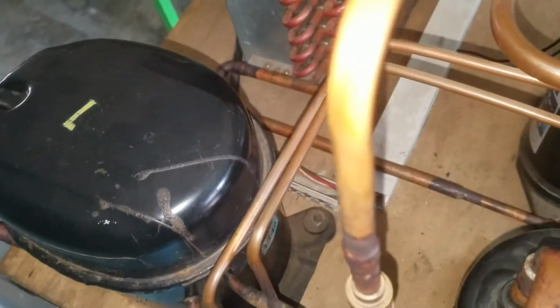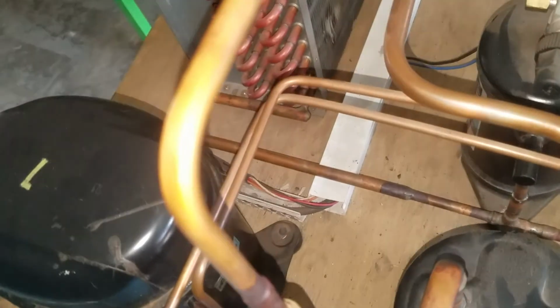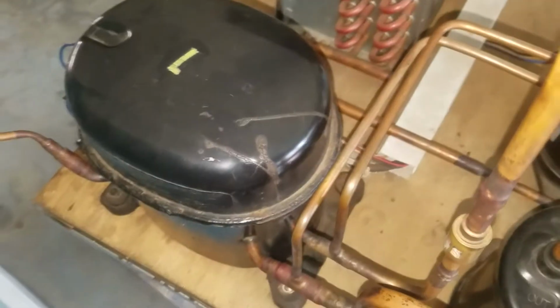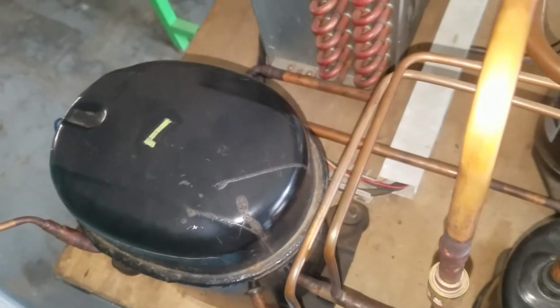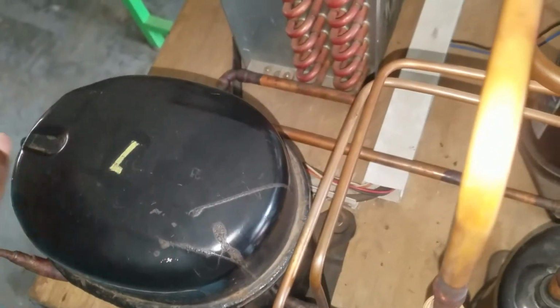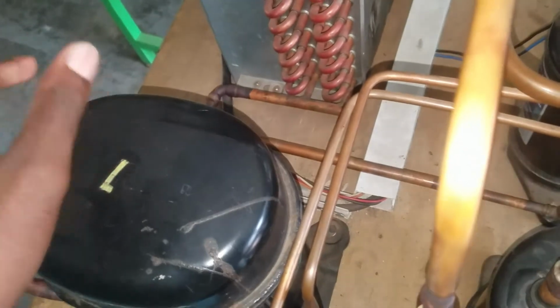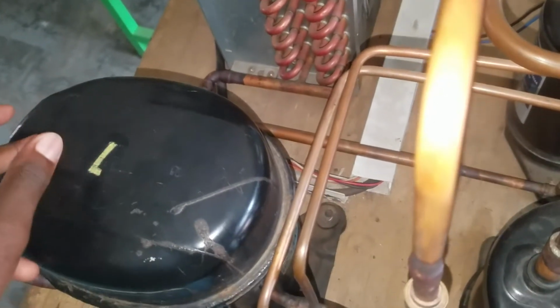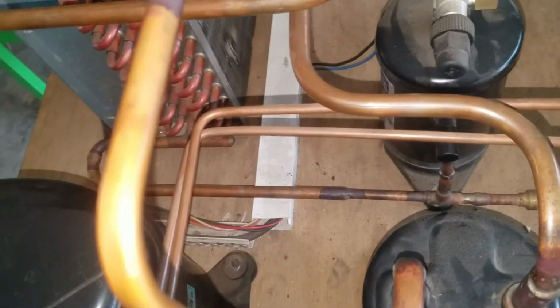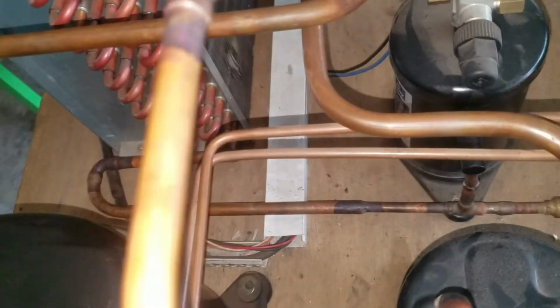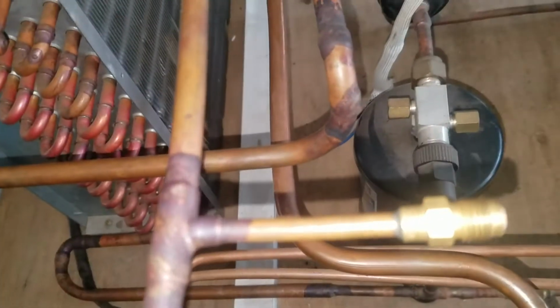So let's move on. On the first video, last time, as I was talking about, we have seen how the compressor is constructed inside, the types of compressor, and how it works. So in this video today, we are going to see now the main components, guys, main components of a refrigeration system.